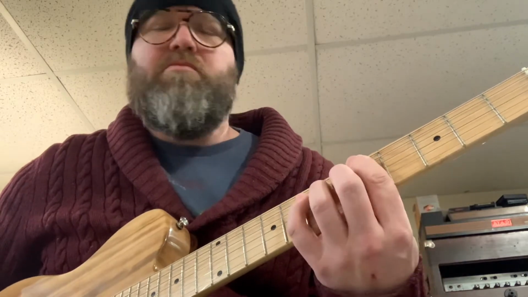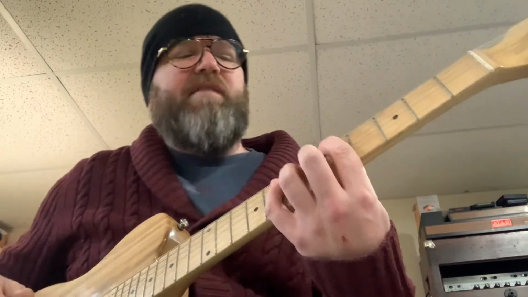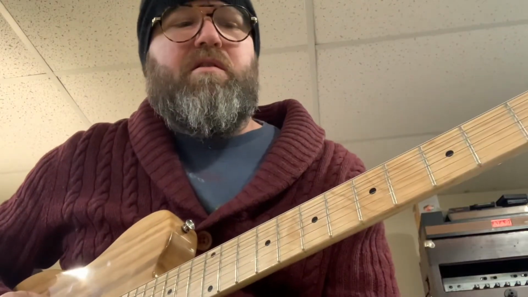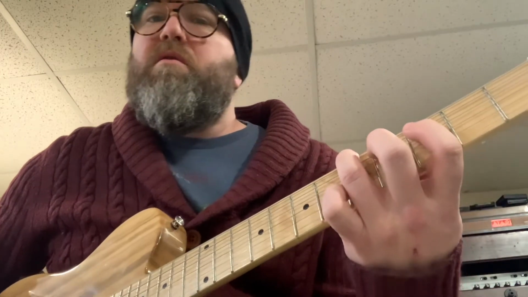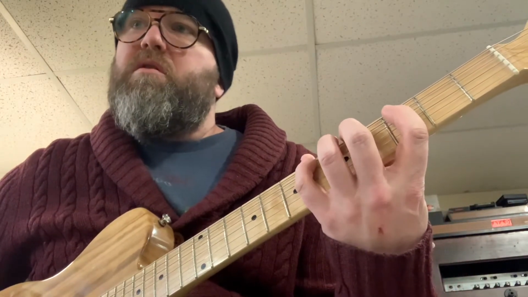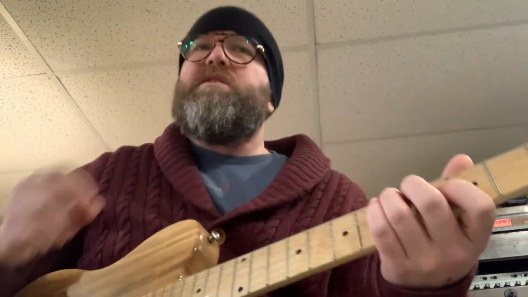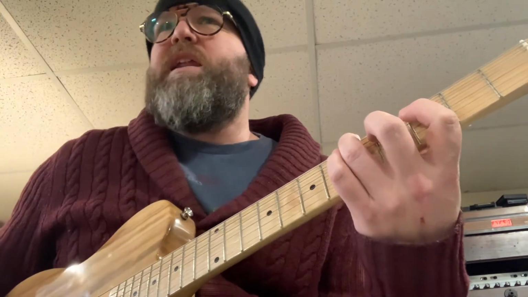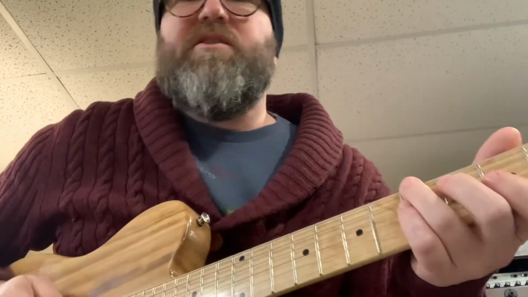Passing tone. Could do a passing tone half step above those key notes. It's gonna sound... It still functions, even though those chromatics don't belong to any of those scales.